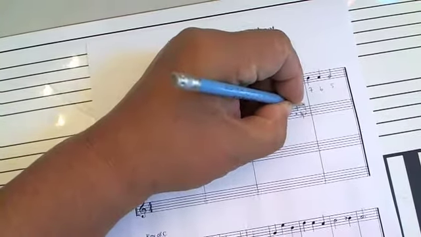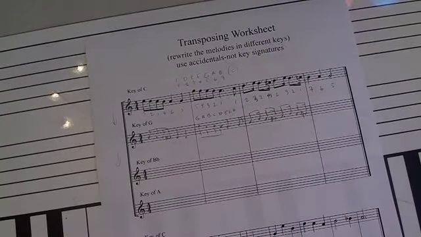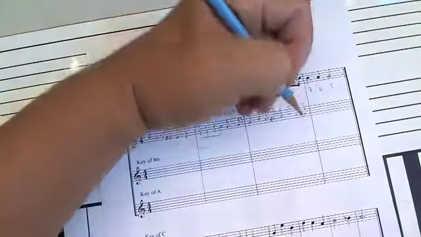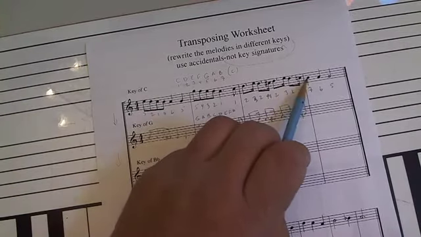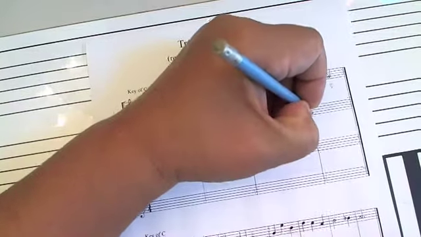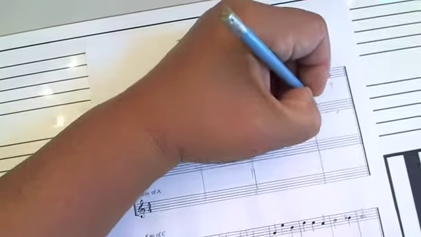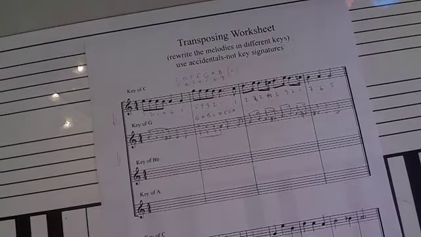And wouldn't it be great if a computer could do all this for you? And the answer is it can, just like a calculator can do a lot of things for you. But knowing how to do this and physically writing it out is excellent work for you. Okay, now B here is note number 7, which is F sharp. So we've got to put that in there like that. Ti, la, so.